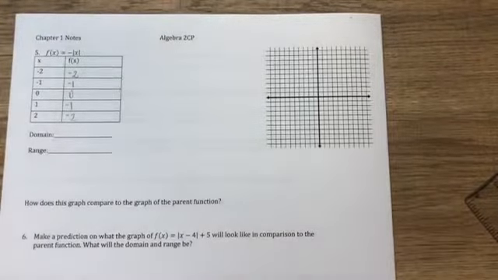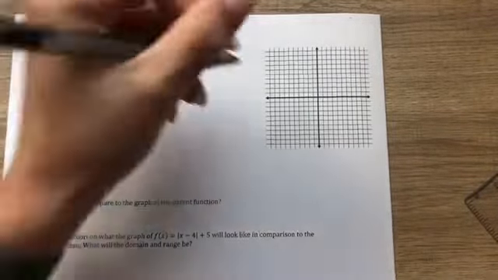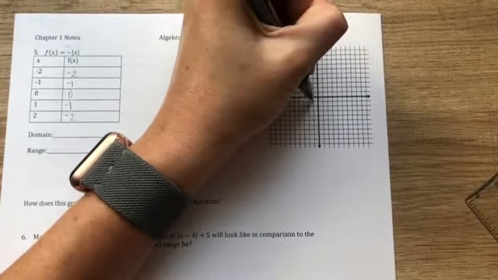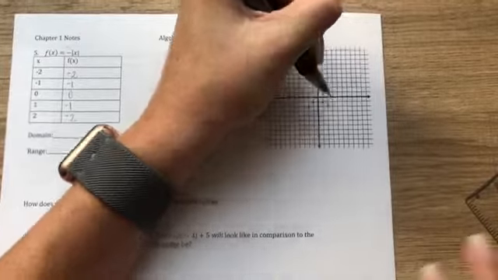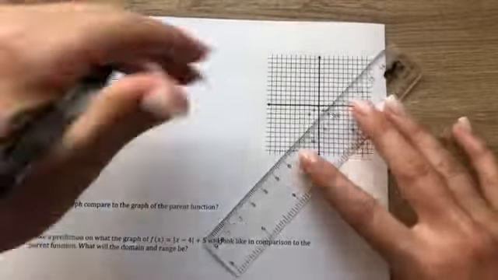So now I can plot those points. So negative 2, negative 2. Negative 1, negative 1. 0, 0. 1, negative 1. And 2, negative 2.